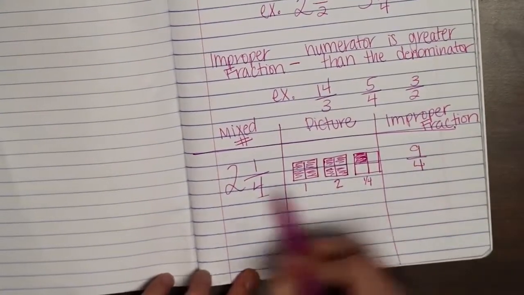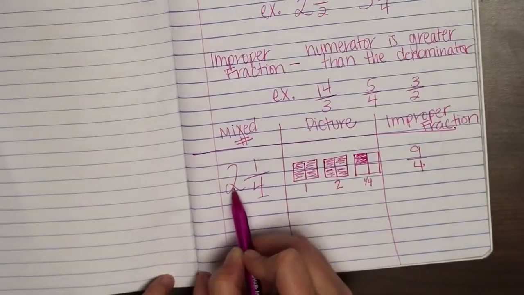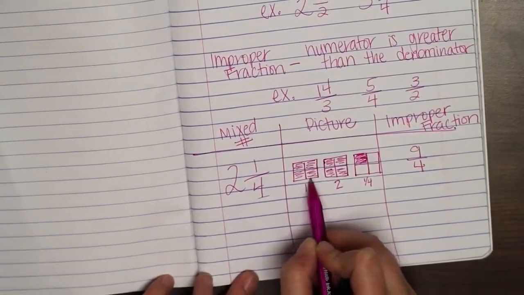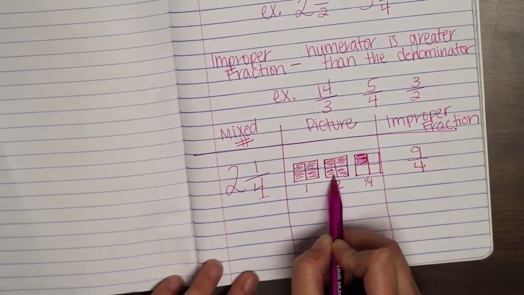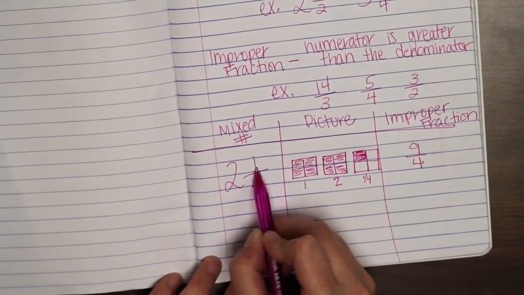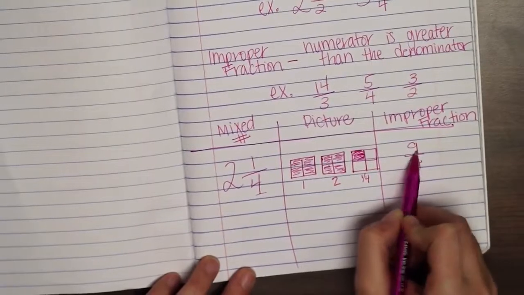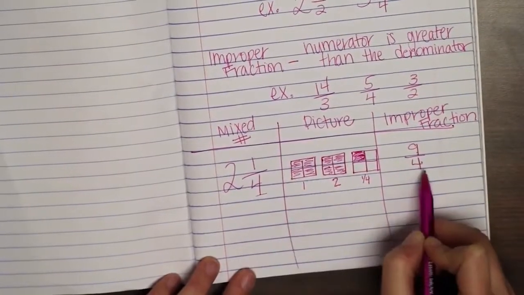Okay, so looking back at our mixed number, we have 2 groups of 4, which equals 8, plus my 1 extra is going to equal 9. The denominator will always stay the same, 9/4.